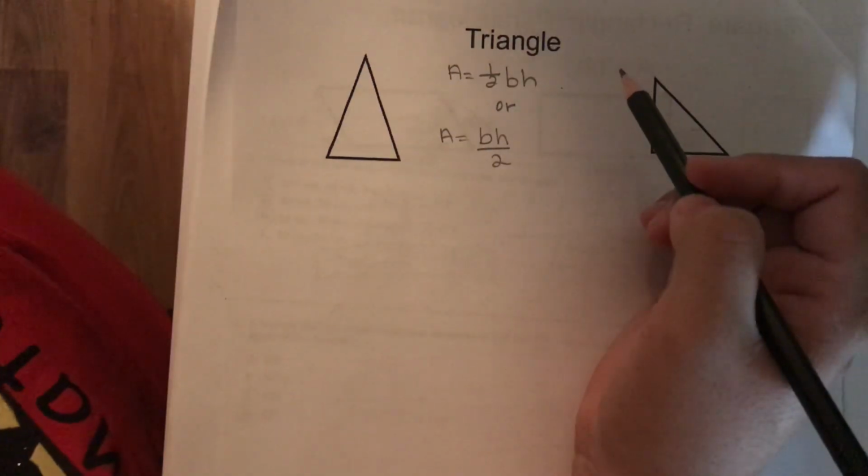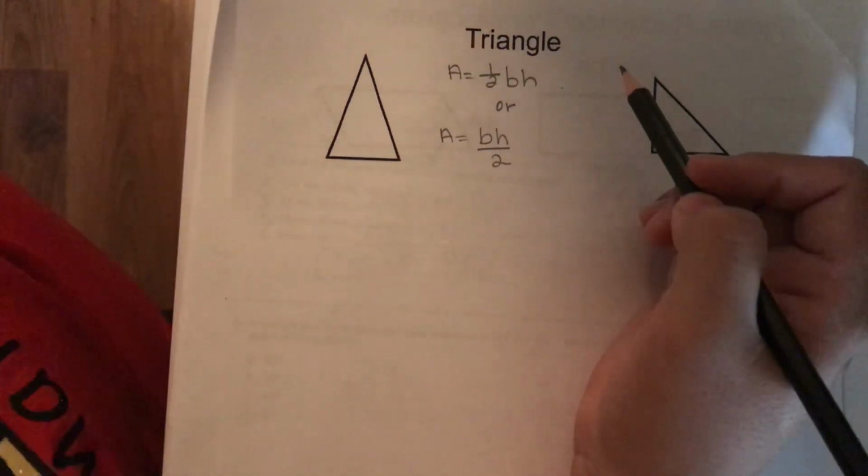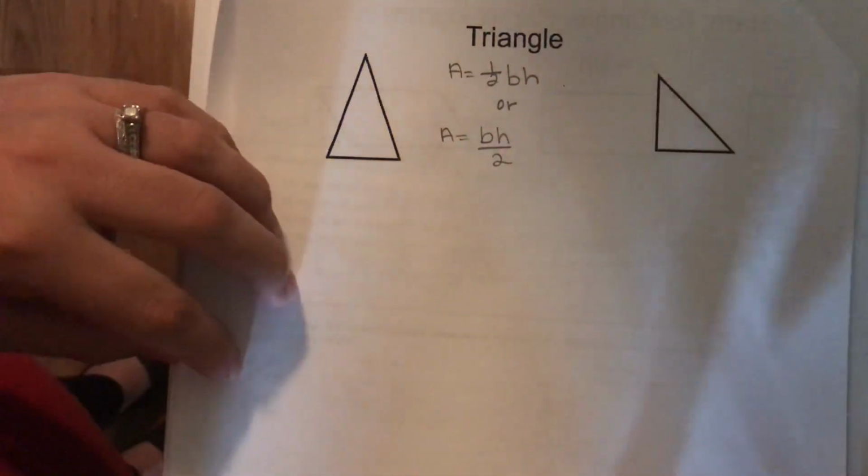Mathematicians decided to find this formula in a very, very smart way. Back then they were like, okay, we know how to find the area of squares, but how do we find the area of triangles? So what they realized was, if they took a rectangle and they knew that the area was base times height, they said, oh, look what we can do.